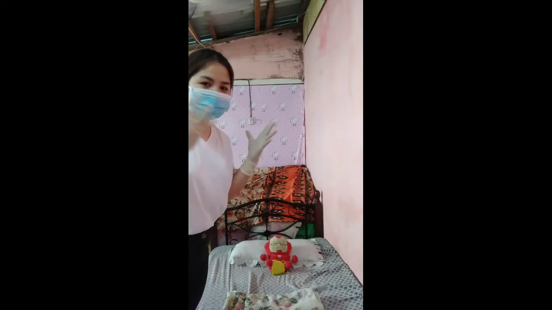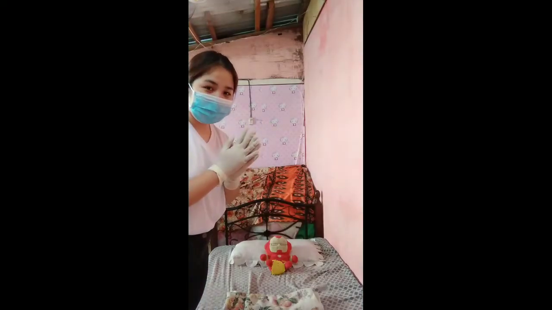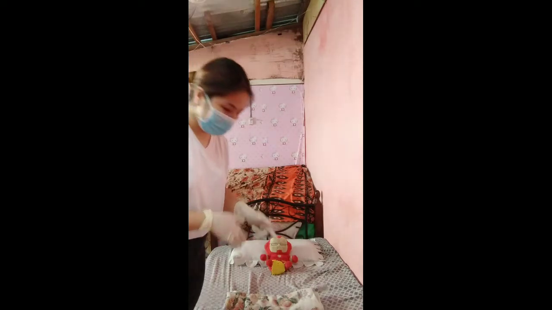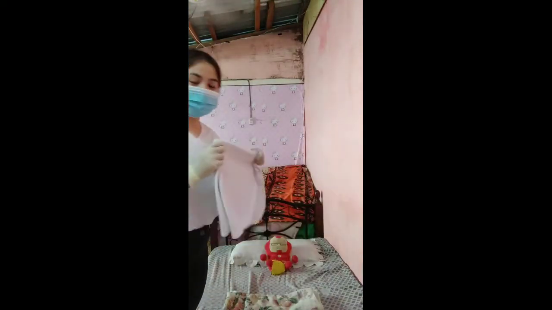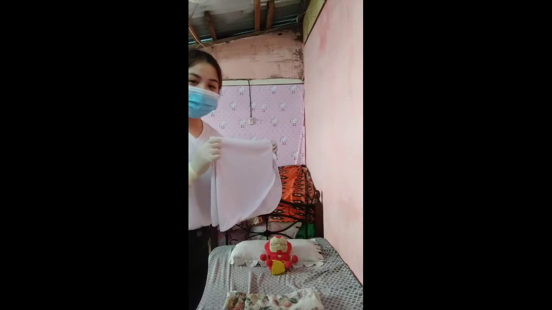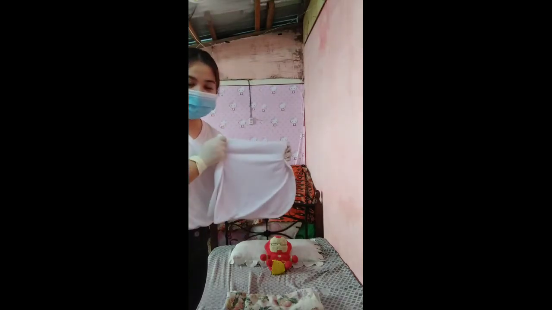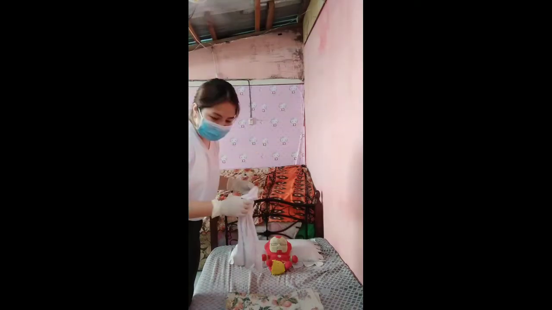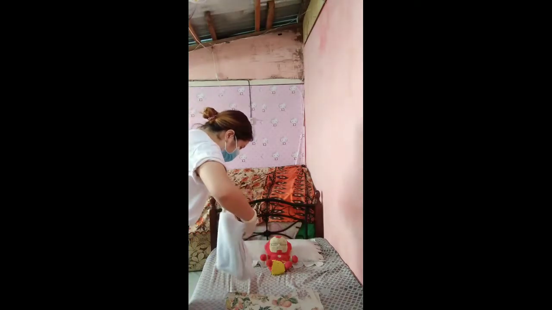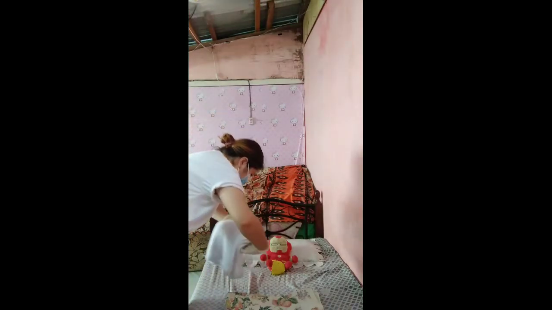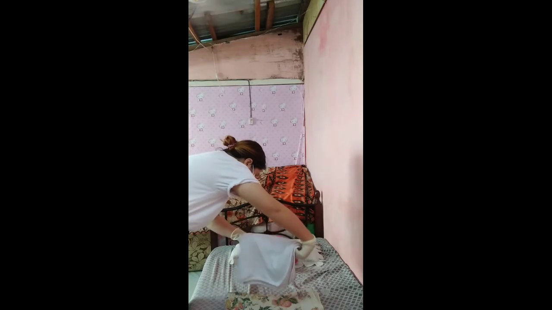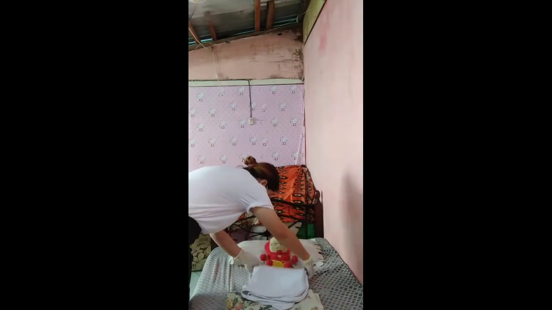So after putting the sterile gloves on our hands, we need to put the sterile drape under the patient's bottom. So I have here an improvised sterile drape. This is a sterile drape. See? So ma'am, can I ask you to raise your hips so that I can put the sterile drape under your buttocks? So here.